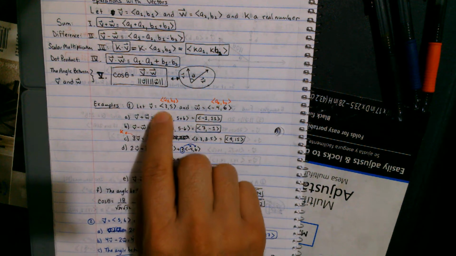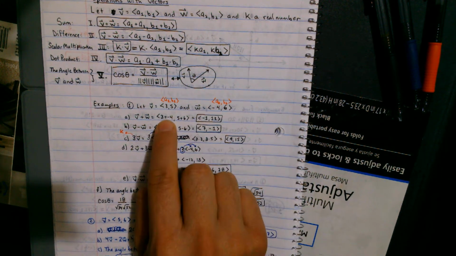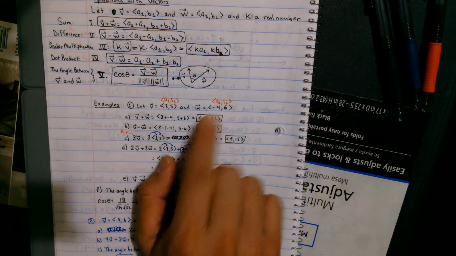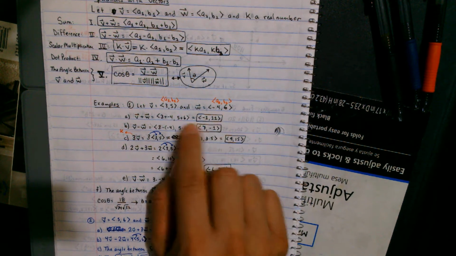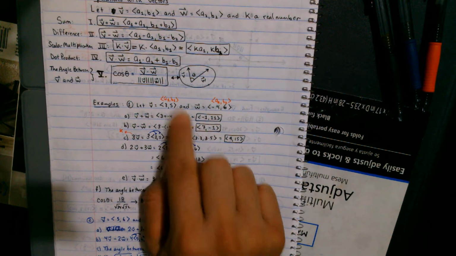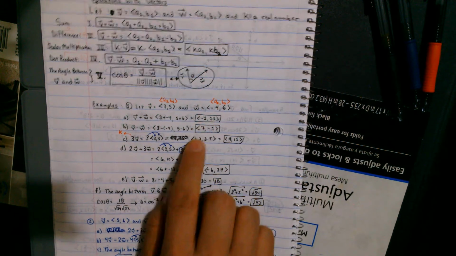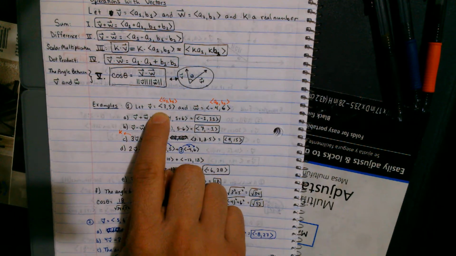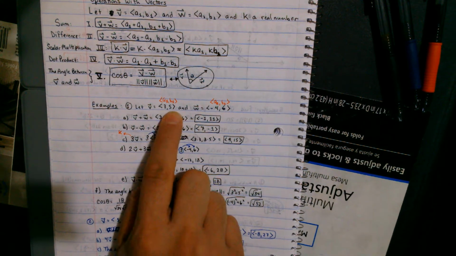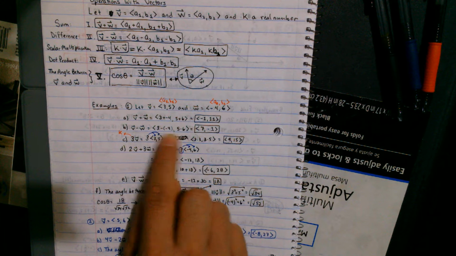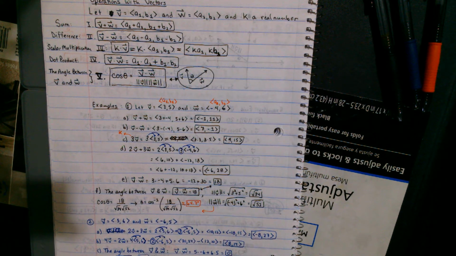V plus W would be 3 plus negative 4, comma, 5 plus 6. 3 plus negative 4 is negative 1. 5 plus 6 is 11. That's it. Just add the horizontal components, add the vertical components, and get a new vector. Subtraction. Subtract horizontal components. 3 minus negative 4, comma, 5 minus 6. 7, comma, negative 1. That's it, and that's all.